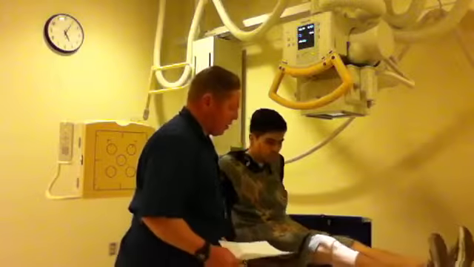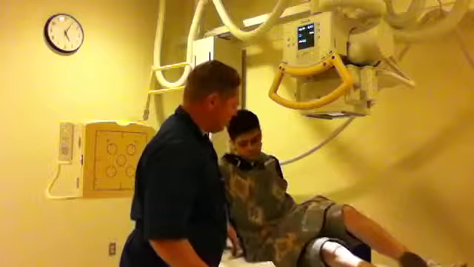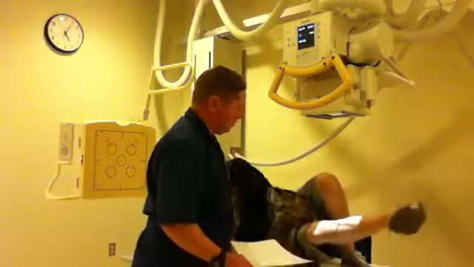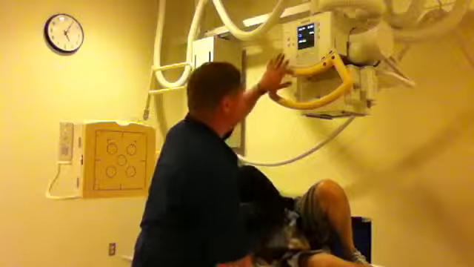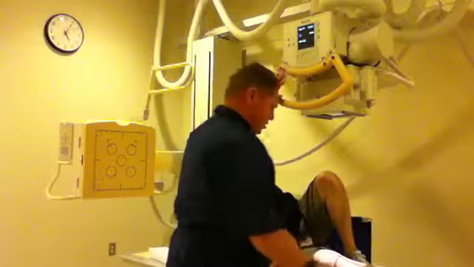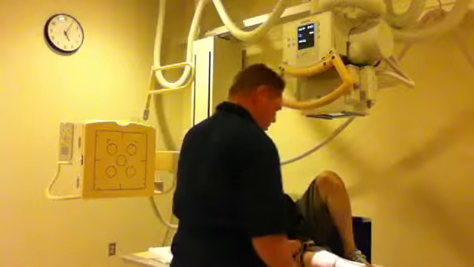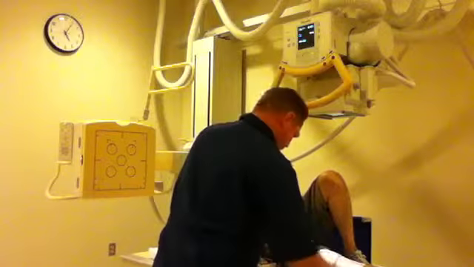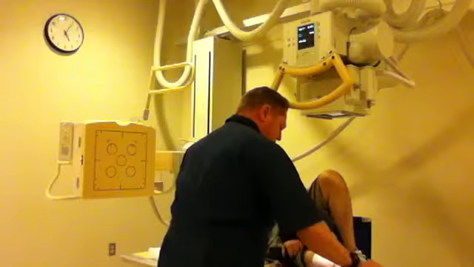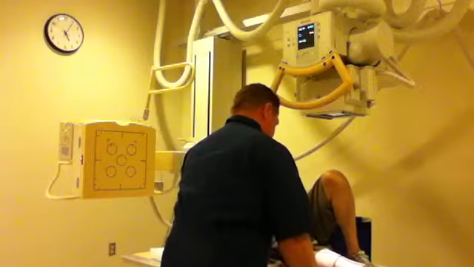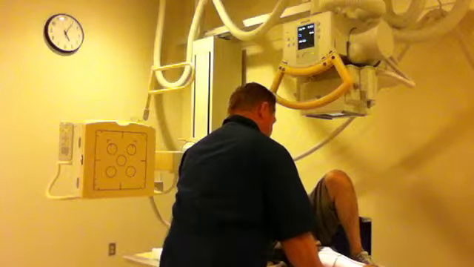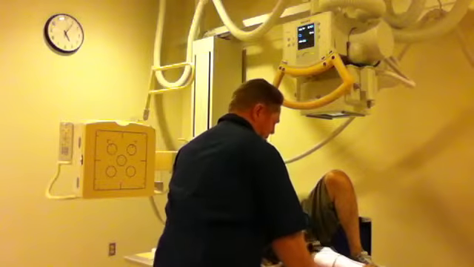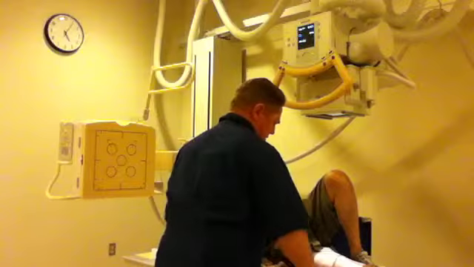And then now I'm going to go for the lateral. So if I can have you turn on that side. Making sure that the foot is down. You want to make sure that the condyles are overlapping on top of each other, superimposed. Center right in the middle of the knee.